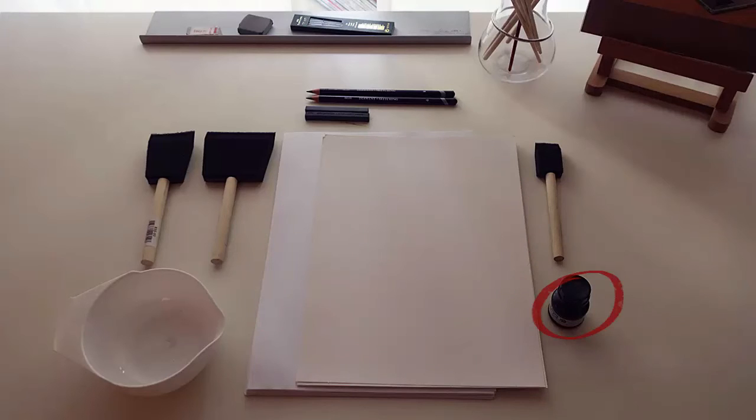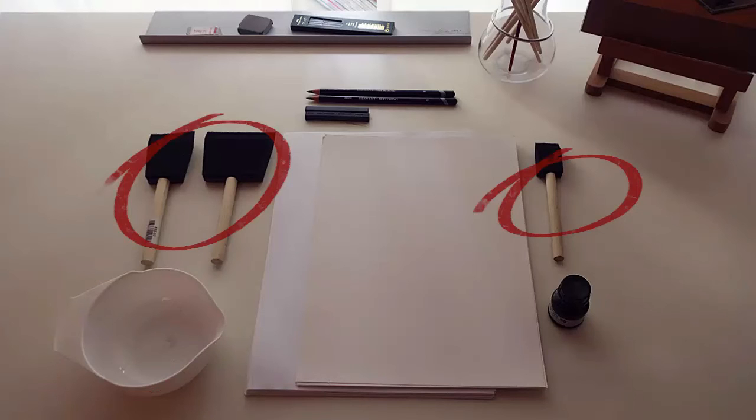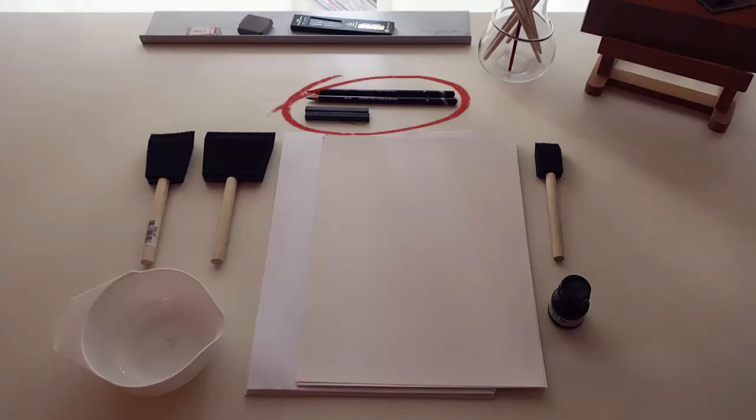You'll need some black ink and a bowl or some sort of open container for a small quantity of that ink to be poured in. You'll also need one or more sponges or sponge brushes like you see in my setup. You can get these at an arts and crafts shop, but if you don't find any, you can use any spongy sort of object to a similar effect. Finally, you'll need some charcoal sticks and some soft pencils, maybe like 2B or 4B.